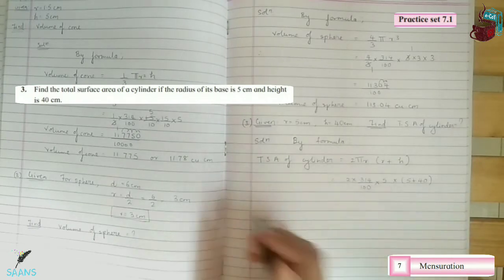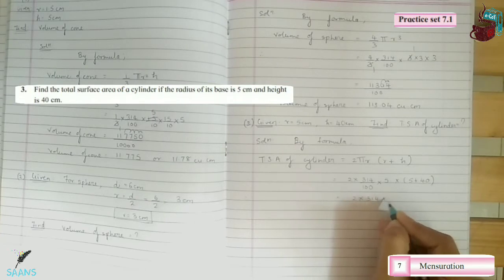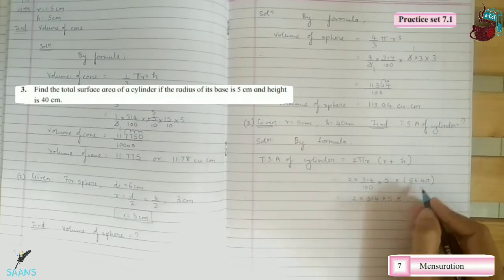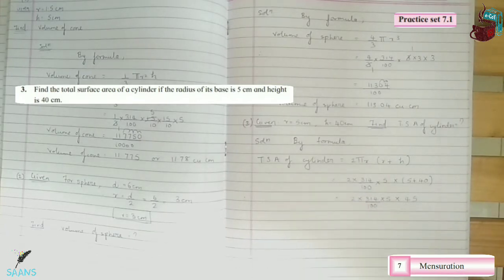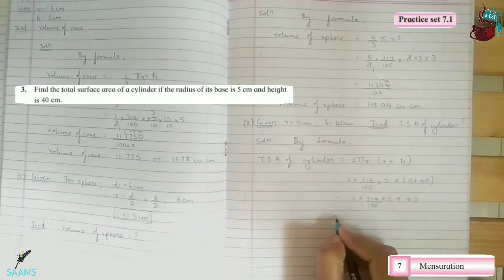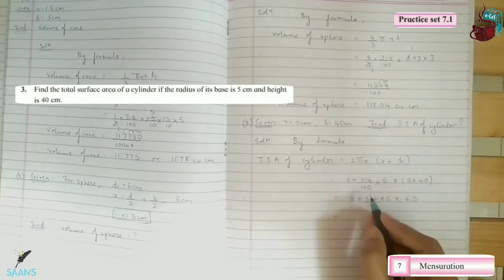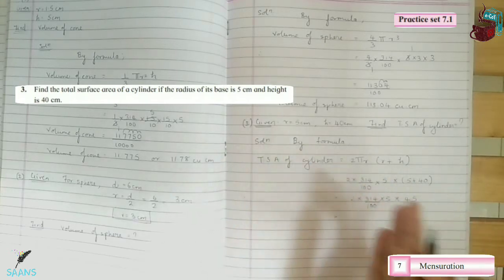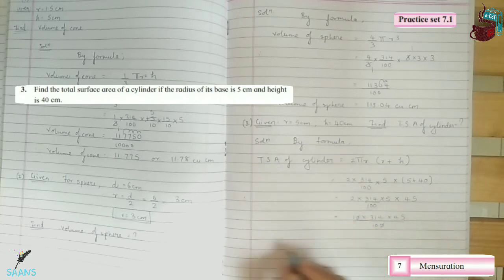I try to keep the calculation as simple as possible. Multiplication becomes easier. 2 into 314 into 5 into 45 upon 100. Now again, see, there is a temptation that we need to cancel, but do not do that, okay? Always first multiply. There's temptation, okay, 2 5s are 10, cancel. No, nothing doing. So 2 5s are 10, we have 10 into 314 into 45 upon 100. Okay, so the 10 gets cancelled.